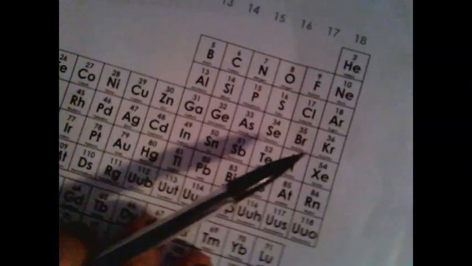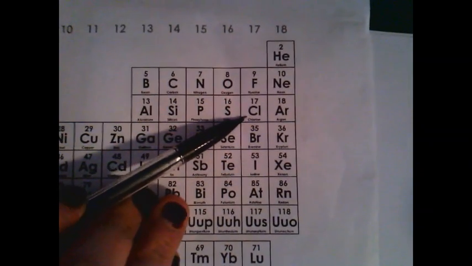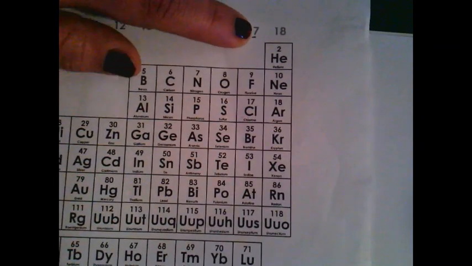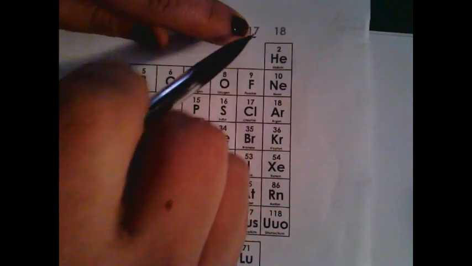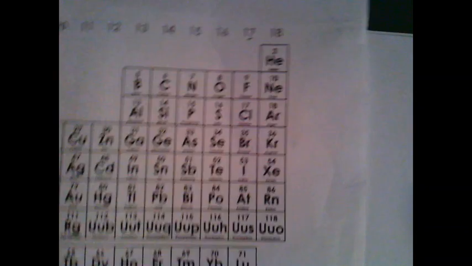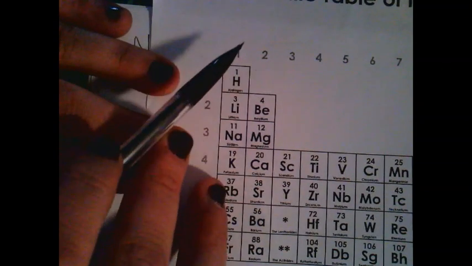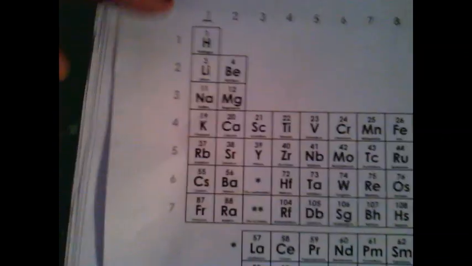So I'm going to come over here and look at chlorine. Chlorine is in group 17, but we're going to say 7, okay? It's in group 7. So that means that they have 7 valence electrons. Sodium is in group 1. So that means they have 1 valence electron, okay?